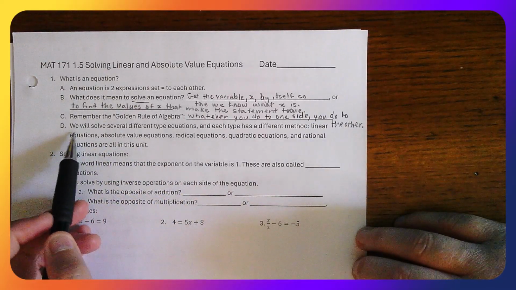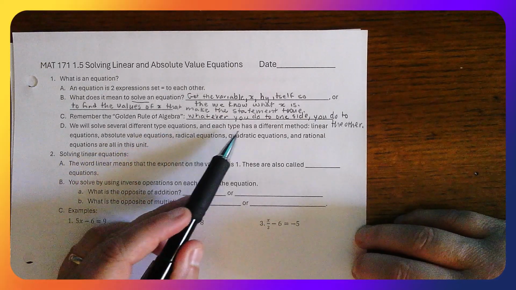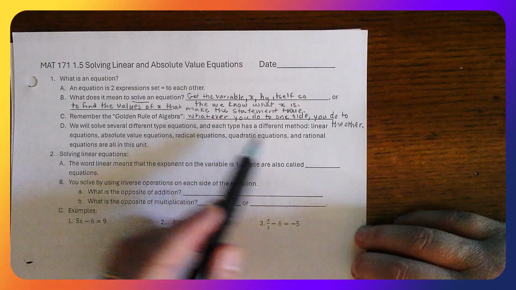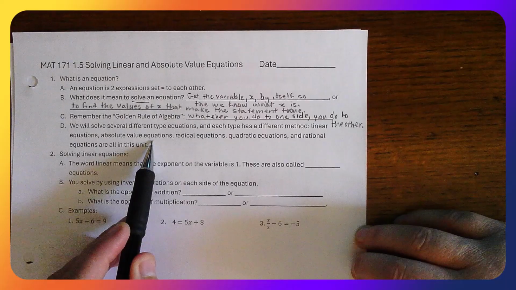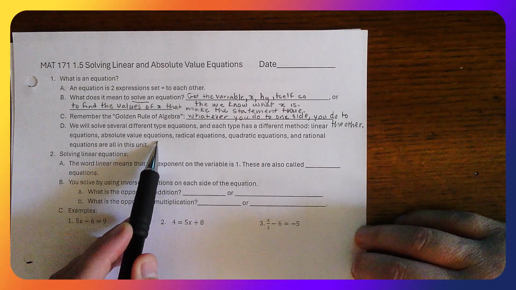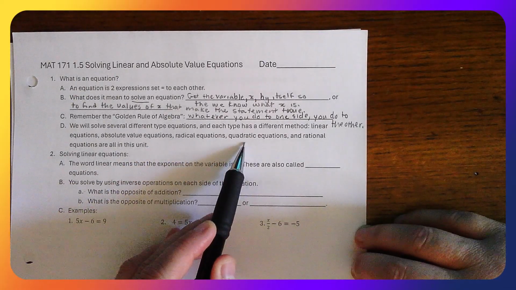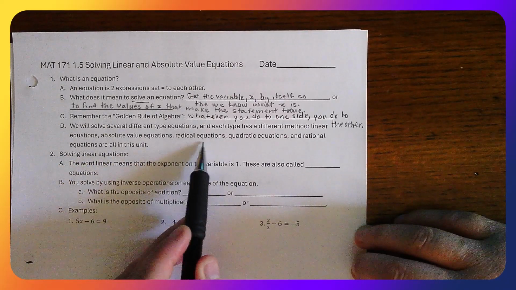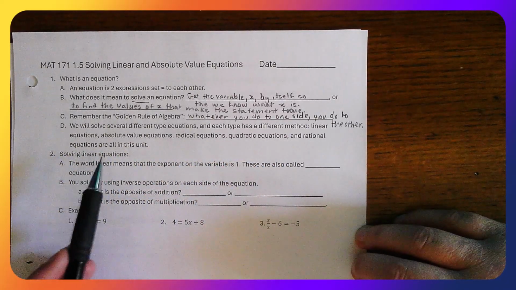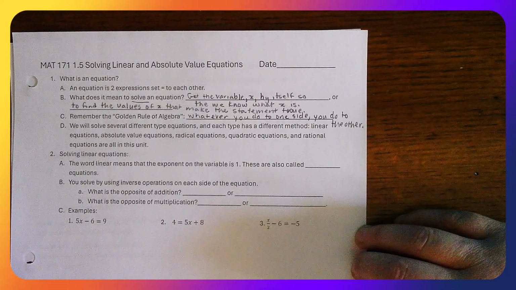Okay, so we will solve several different types of equations. And each type has a different method. And linear equations are what we're going to start with, and then we're going to move to absolute value equations in this video as well. But there are also radical equations, quadratic equations, and rational equations, and they're all in this unit. So if you have these different types of equations, you use some different methods. So it's important to start by saying, okay, what kind of equation am I trying to solve?